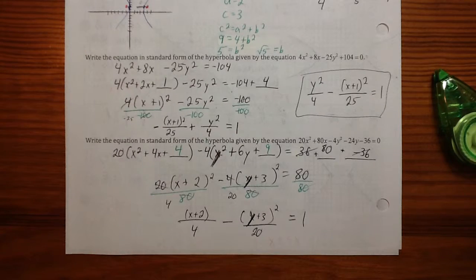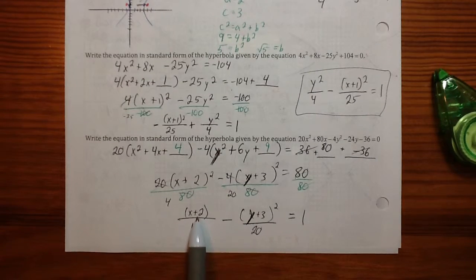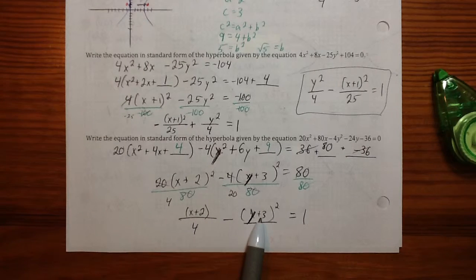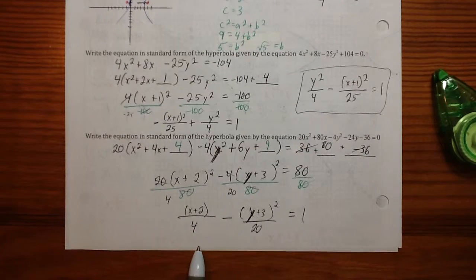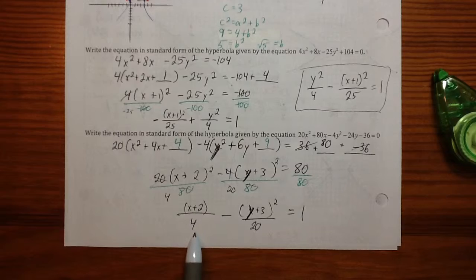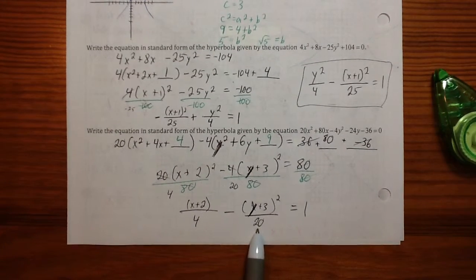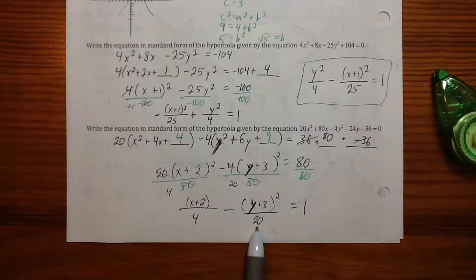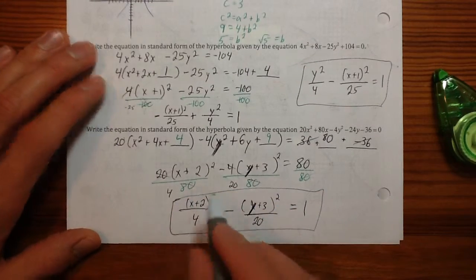Okay, we don't have to graph it, and we're not going to graph it, but if we did, it would open left and right. From the center, which is at negative 2, negative 3, we would move up and down 2, left and right 2. There's another mistake. I done lost count. Left and right 2, up and down the square root of 20, which is 4 point something. And yeah, that would be it. I better turn this thing off before I keep making mistakes.